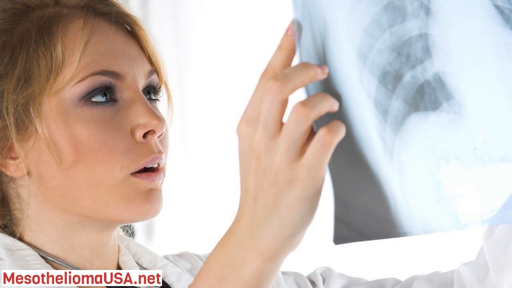Mesothelioma behaves differently in different people. It is often present for many months before being diagnosed at an advanced stage, which will affect prognosis. After diagnosis, mesothelioma may progress quickly or more slowly. If it progresses slowly, some people may live for several years.